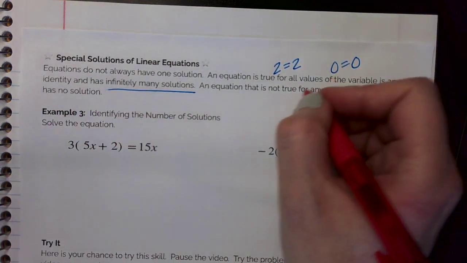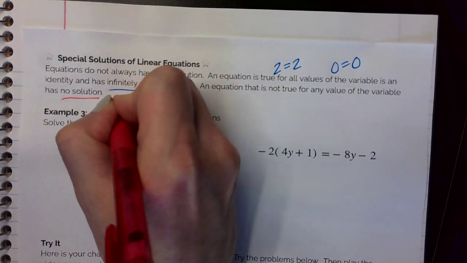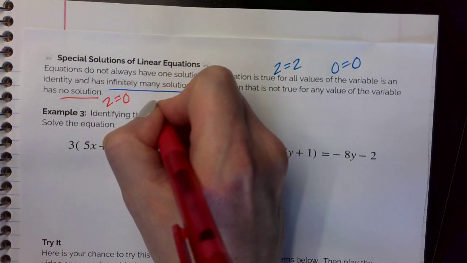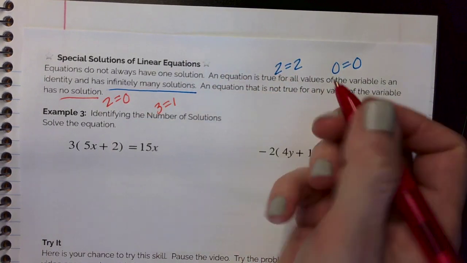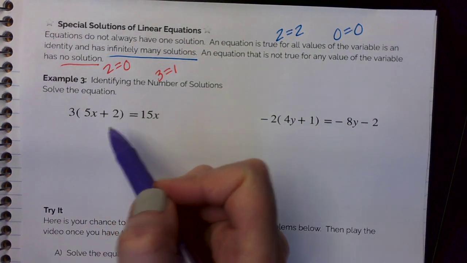which has no solution. You can think of no solution if we end up with something like 2 equals 0 or 3 equals 1. Those aren't true. That means there's no solution. It helps just to do some examples.